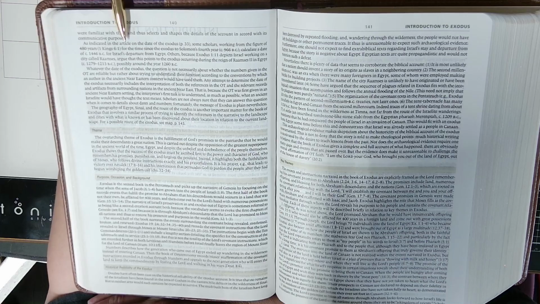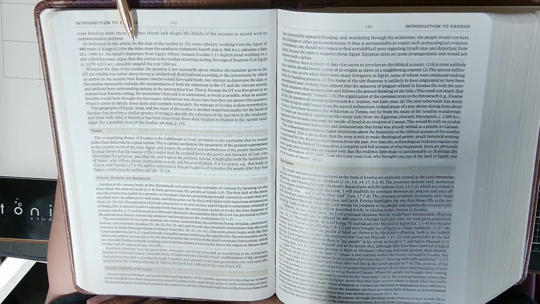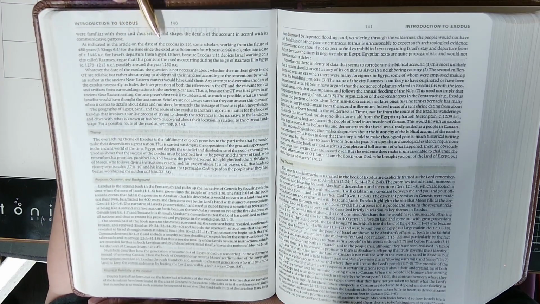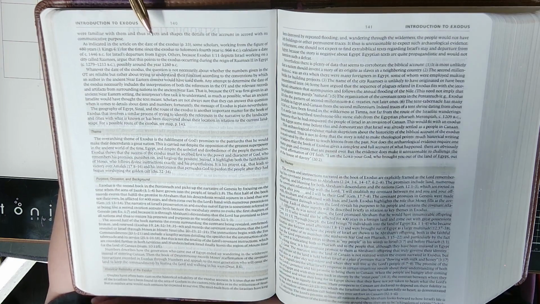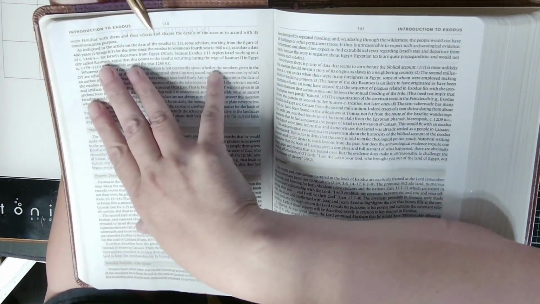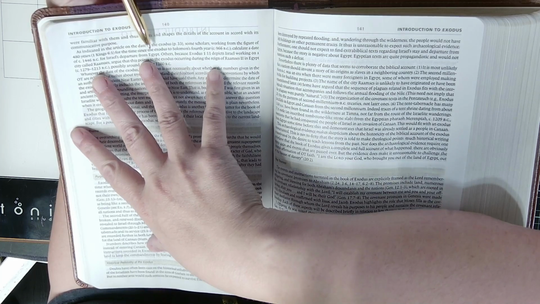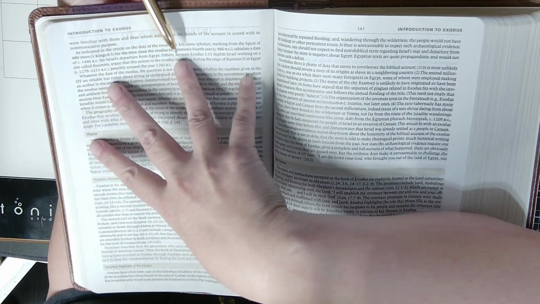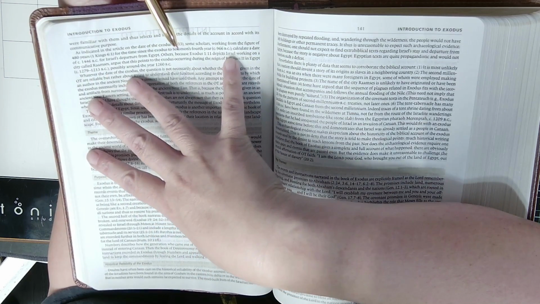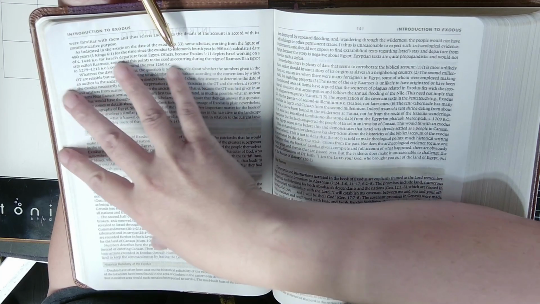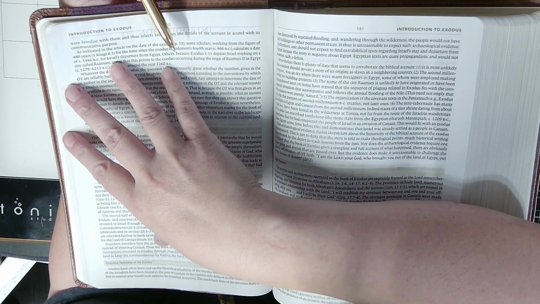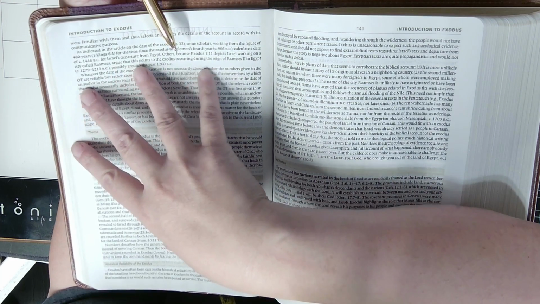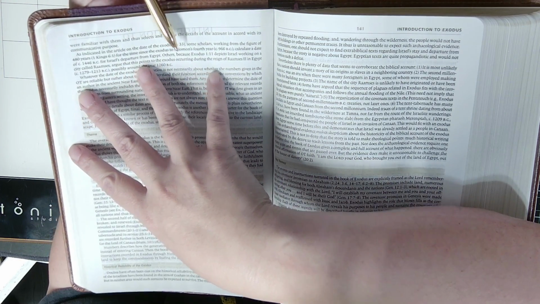As indicated in the article on the date of the Exodus, some scholars, working from the figure of 480 years for the time since the Exodus to Solomon's 4th year, calculate a date of circa 1446 BC for Israel's departure from Egypt.